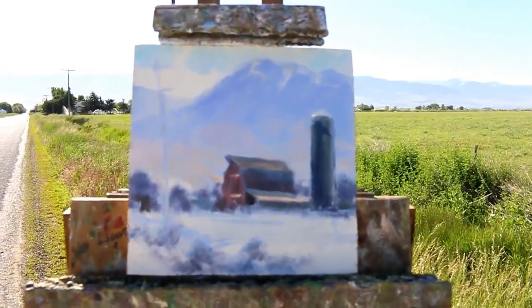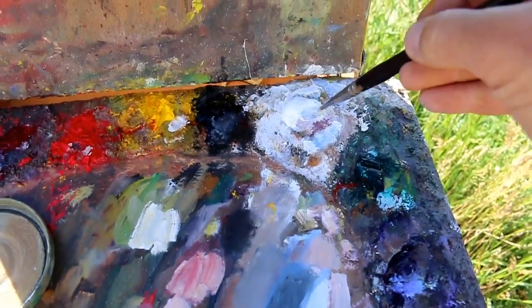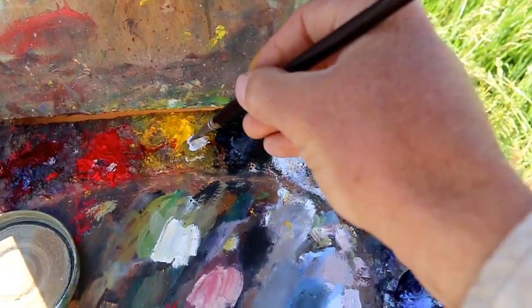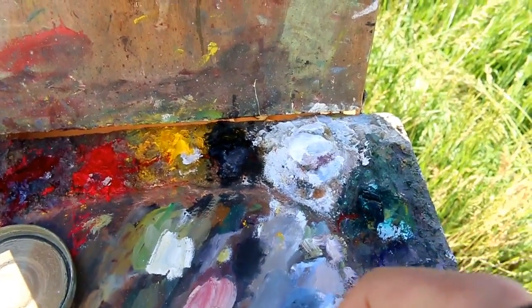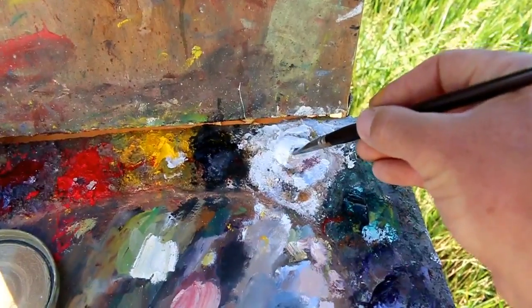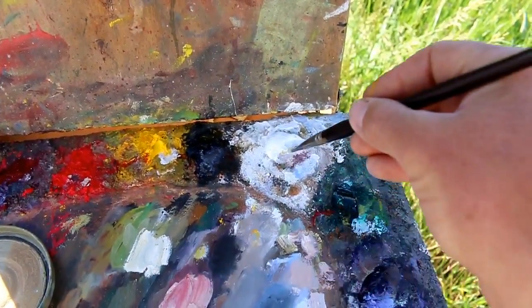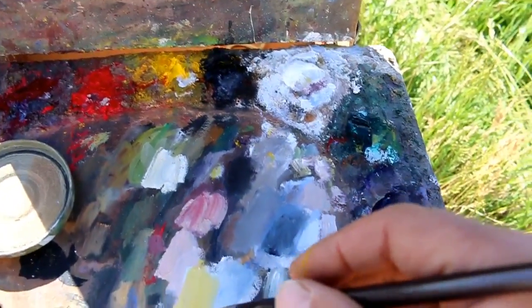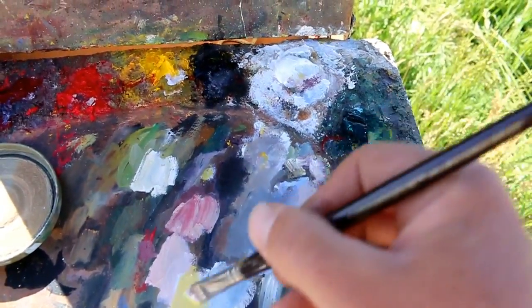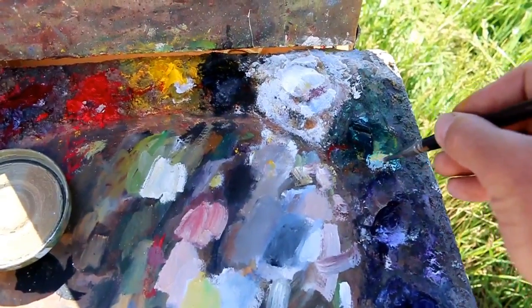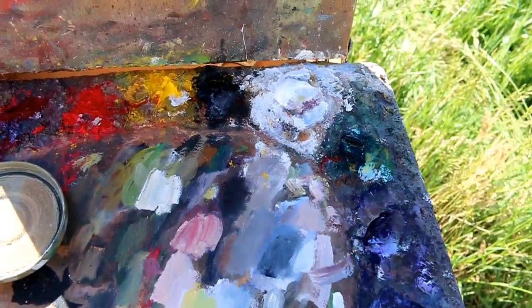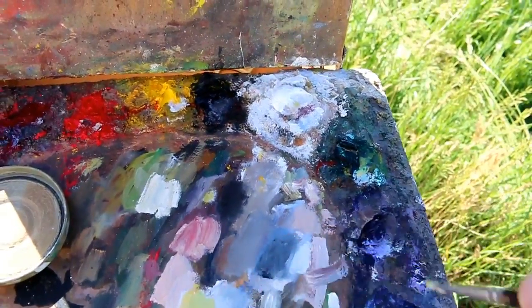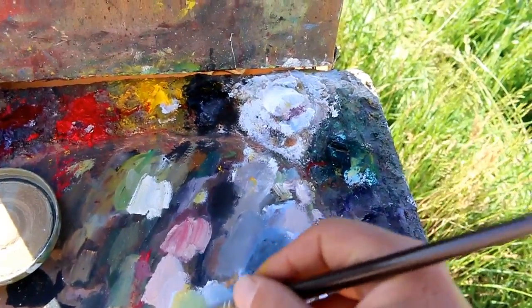Okay, finally, the grass. So I'm going to start with white and yellow. It's a strong yellow, that cadmium. And I know that I'm going to need a little bit of green, but greens are tough. You don't want to get too carried away with greens.